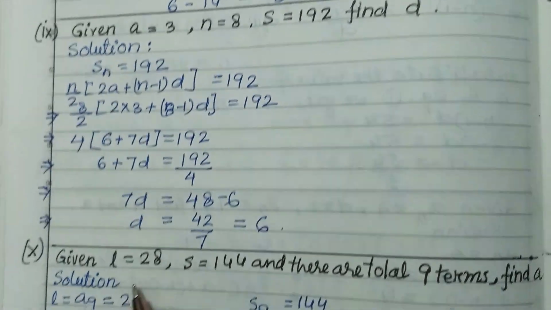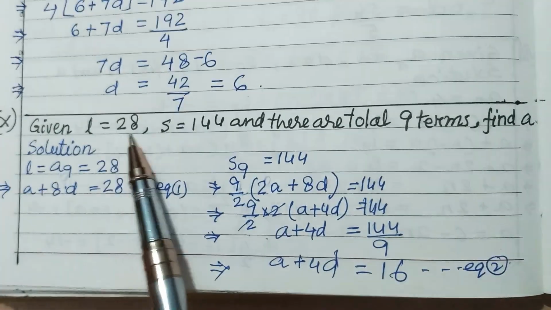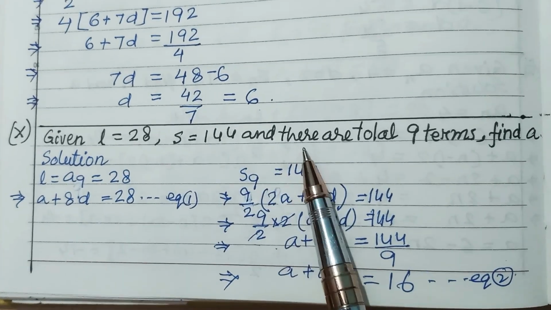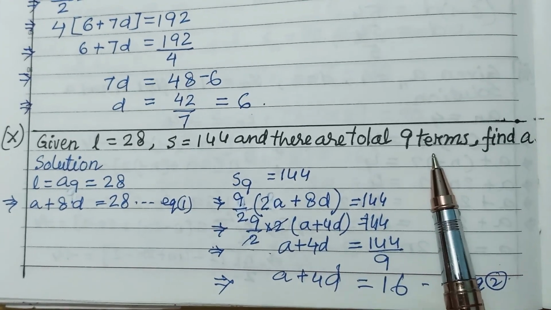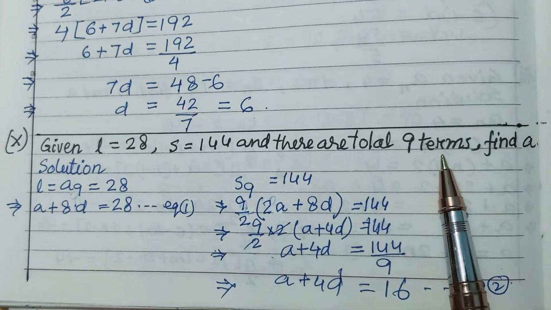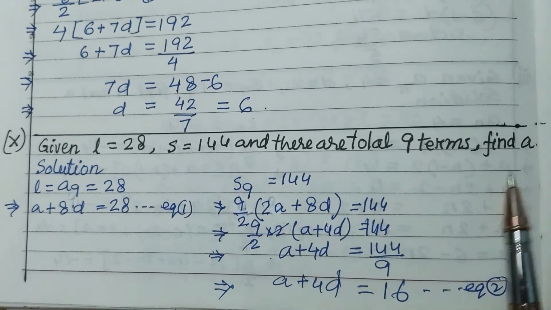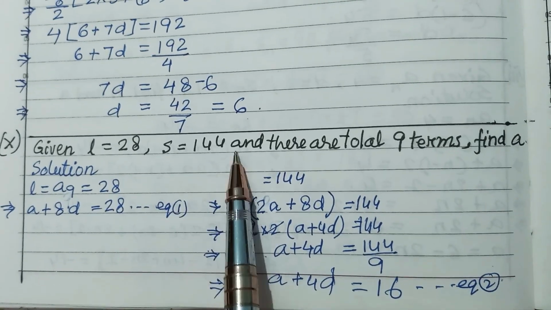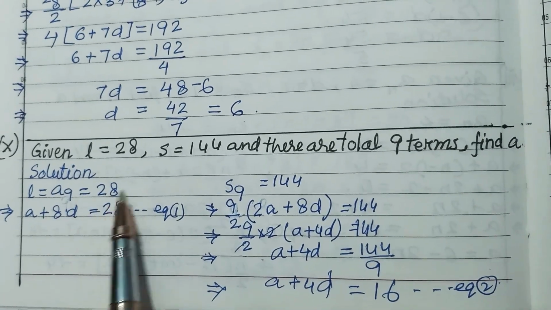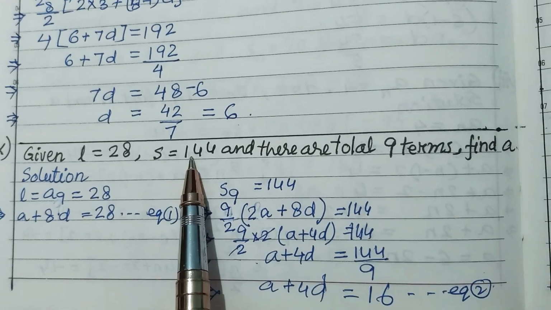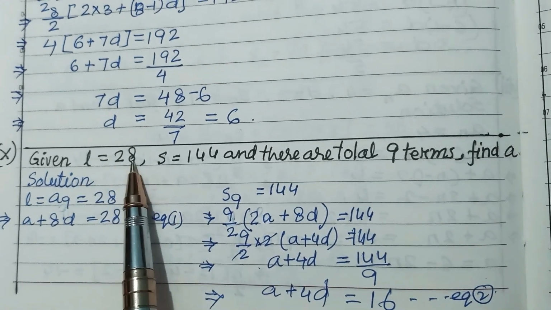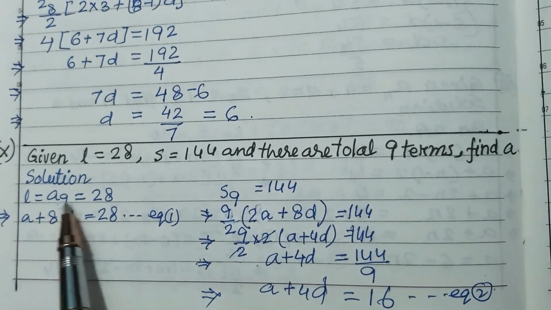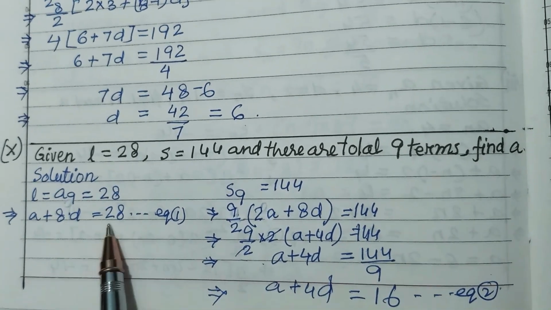Next, L is equal to 28. Last term, sum 144. And there are total 9 terms. n is 9. Find a. Again, these given terms, by given terms we have to write the formula a9. Last term L is 28. There are 9 terms. So a9 is equal to 28. a plus 8d is equal to 28.